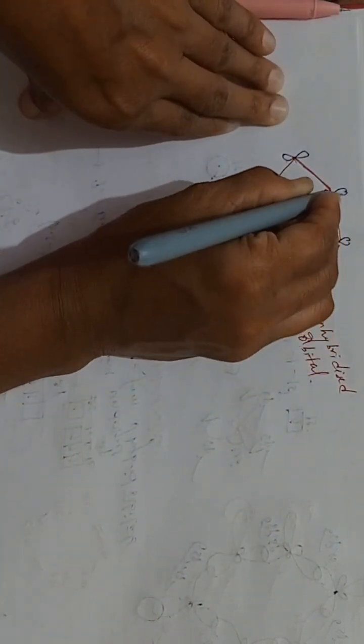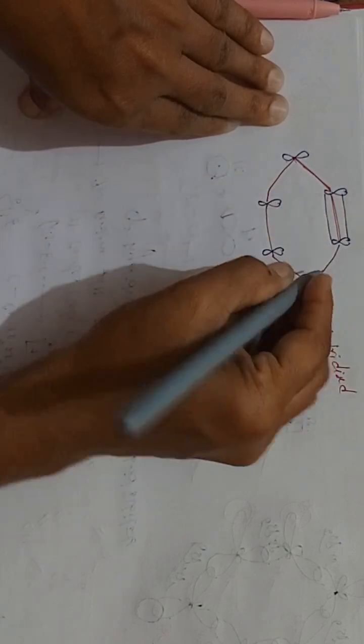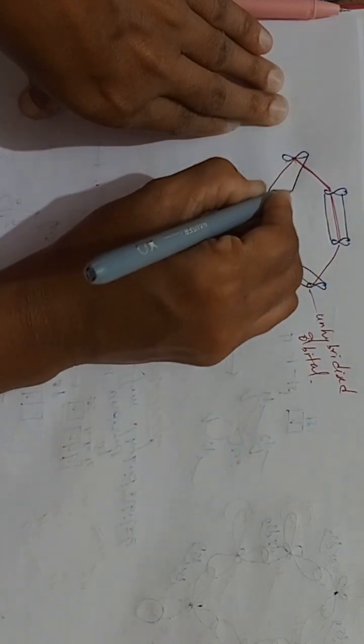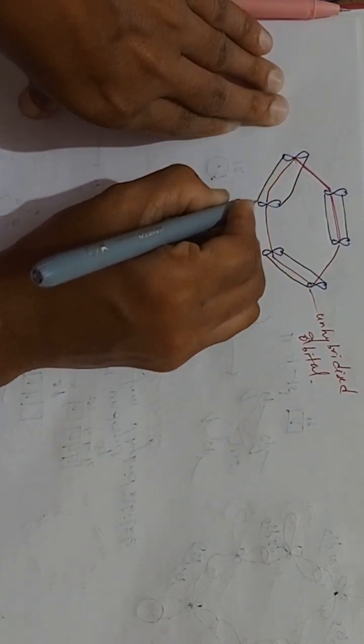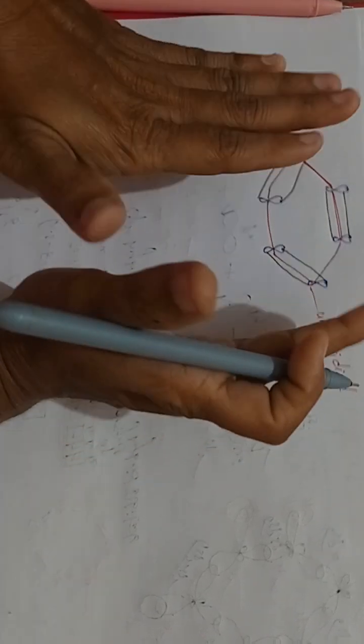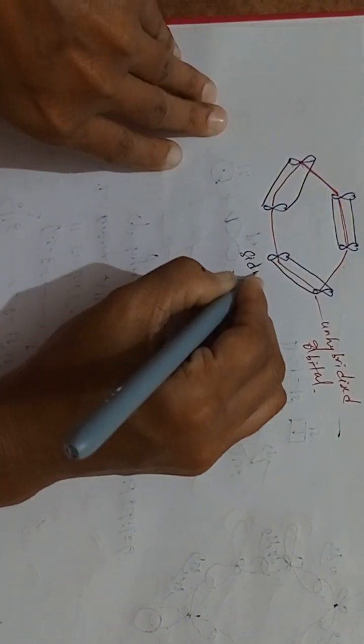So one type is like this one, and this one like this, and next this one. This is sideways overlapping. This lobe undergoes sideways overlapping like this.